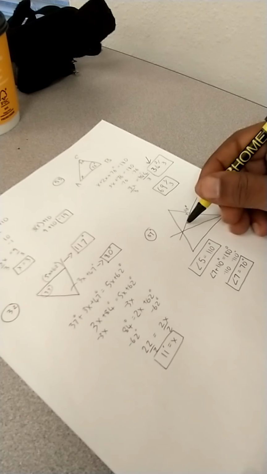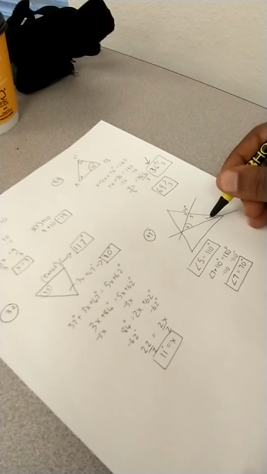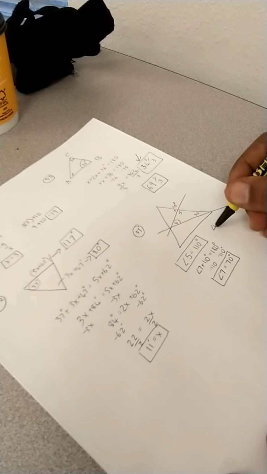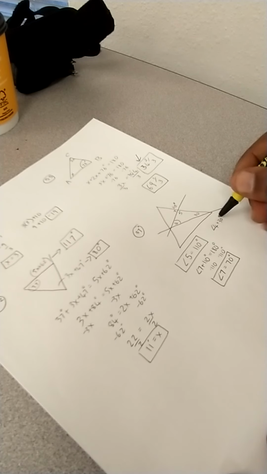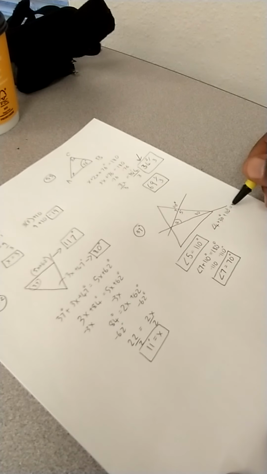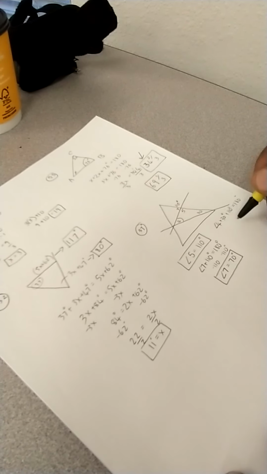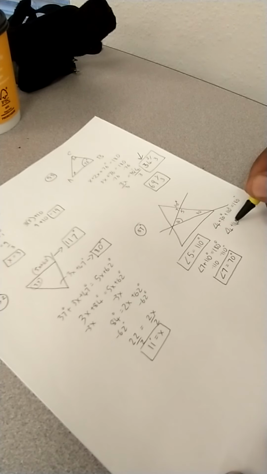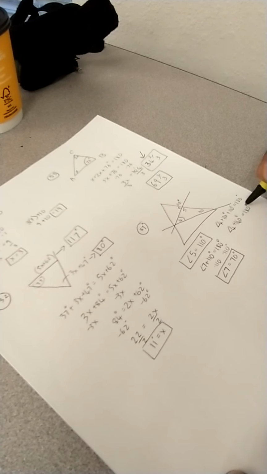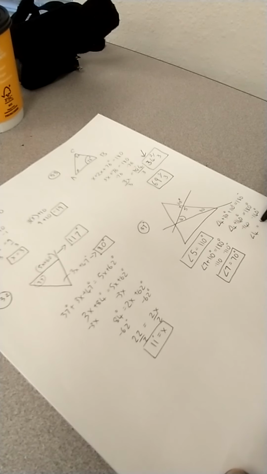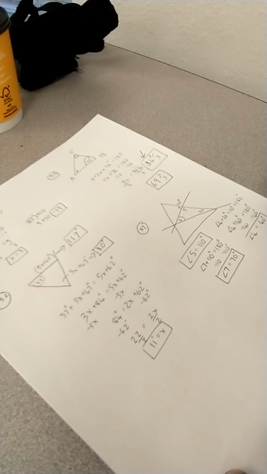Knowing angle 5, I can find angle 4 because this is told to be 30. So let's find angle 4. Angle 4 plus 30 degrees plus angle 5, which is 110 degrees. It's a triangle. They have to be equal to 180 degrees. 30 plus 110 is 140. Angle 4 plus 140 degrees has to be equal to 180 degrees. Subtracting 140 from each side, I have angle 4 is equal to 40 degrees. That's another answer.